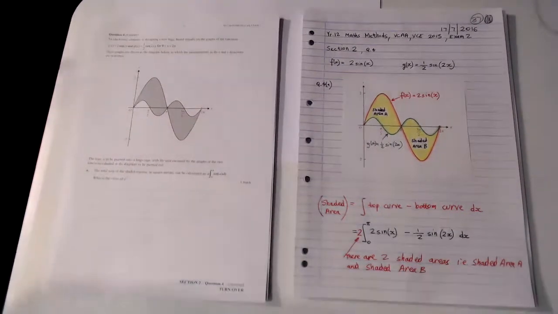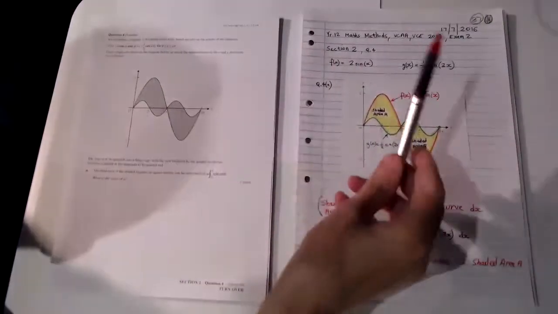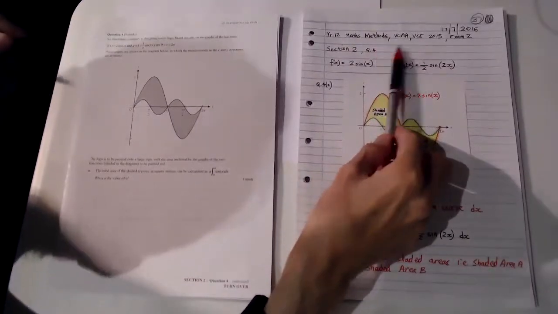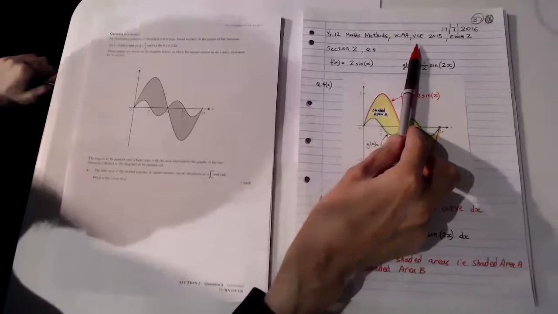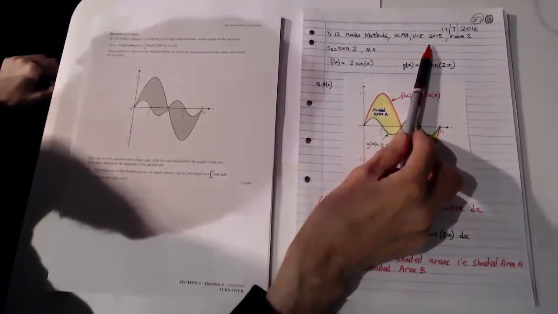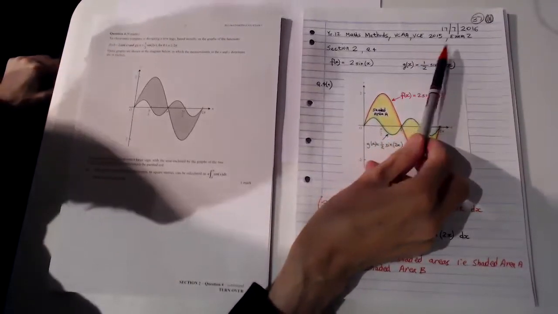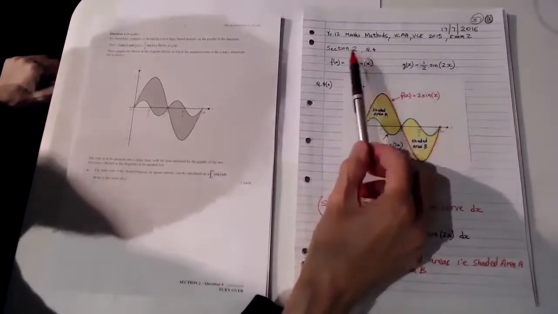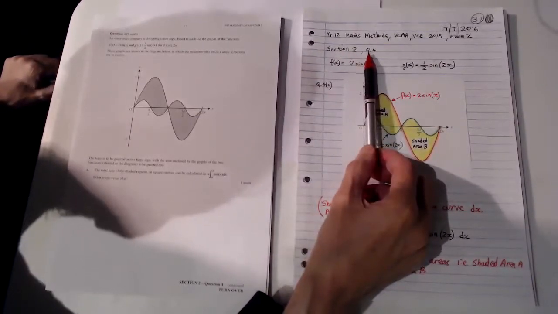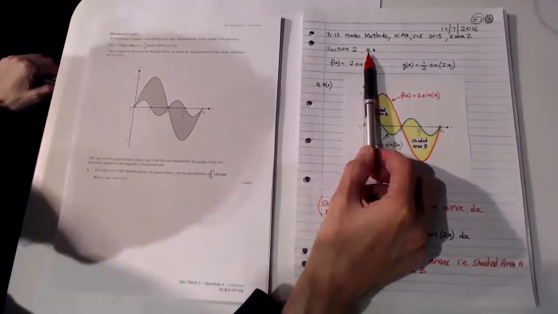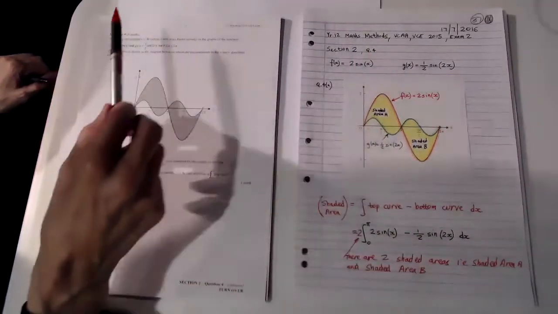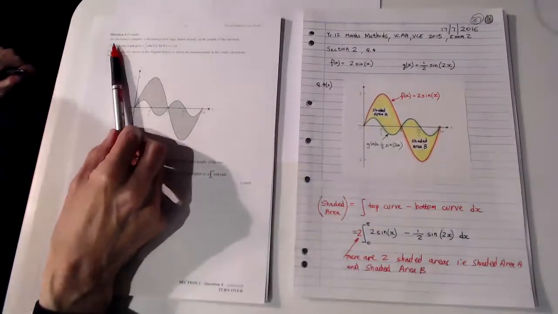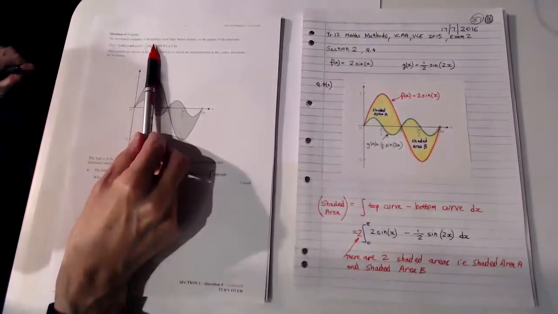This exam question comes from Year 12 Maths Methods, VCAA, VCE Official Exam Paper, 2015, Exam 2. Section 2, Question 4, Extended Response Question.